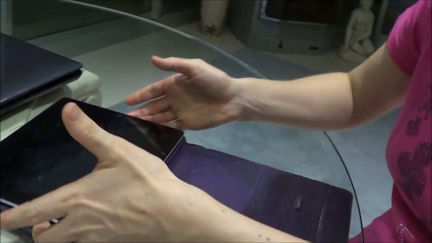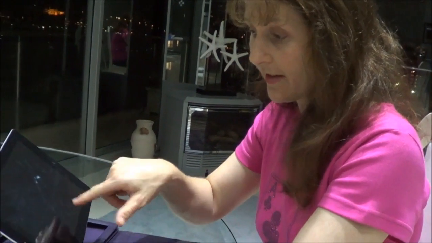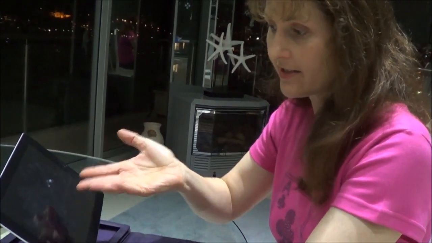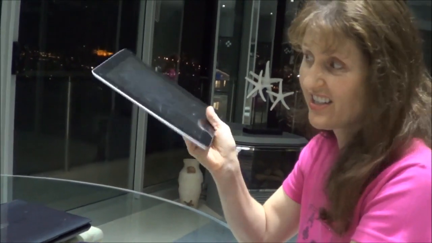And last of all, screen size. Too big, too small, or nice? That's a pretty good screen size. I didn't have trouble typing things when the keyboard came up. I could see things. Yeah, I've got nothing against the size of the screen, and portability-wise, this is great.